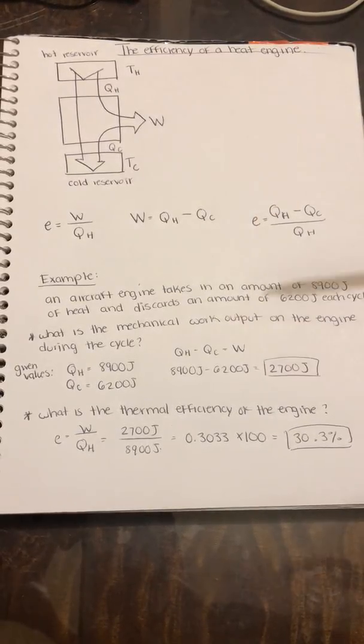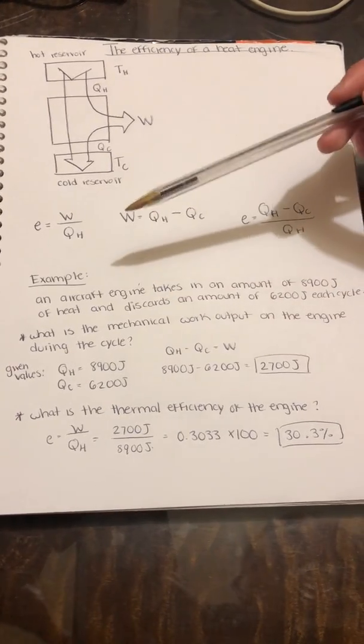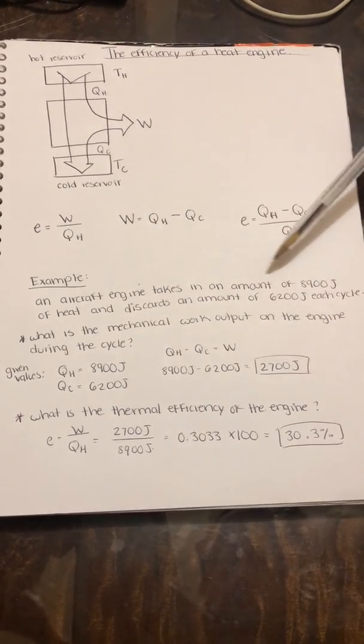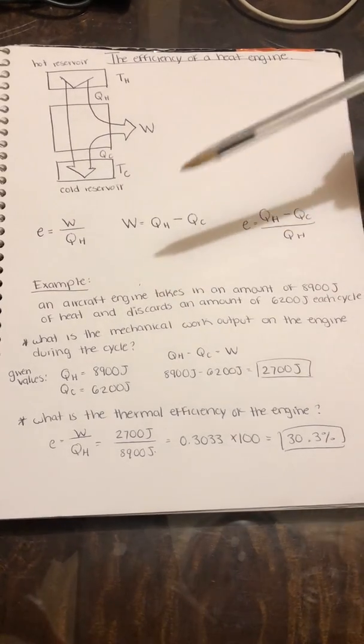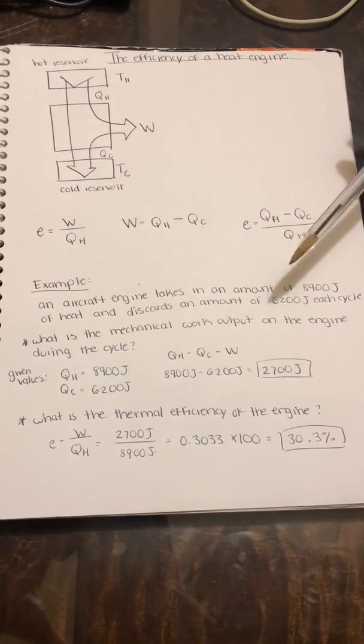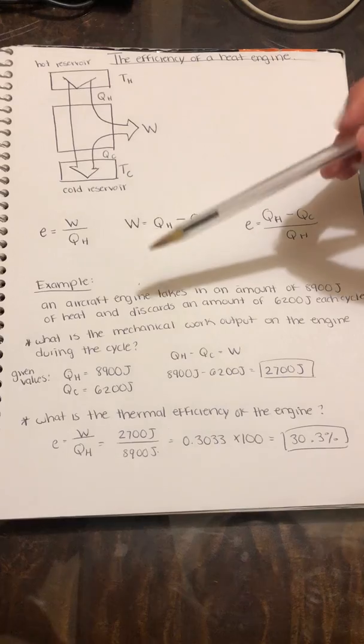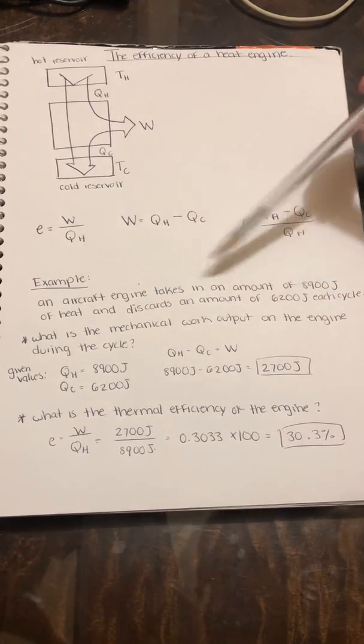Now let's work an example. An aircraft engine takes in an amount of 8,900 joules of heat and discards an amount of 6,200 joules each cycle. What is the mechanical work output of the engine during the cycle?